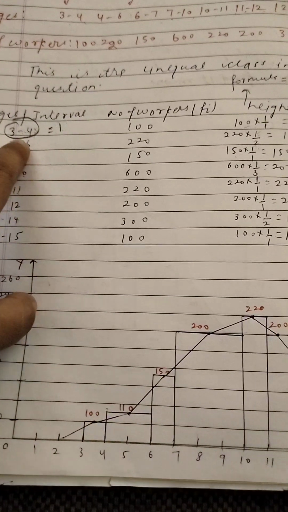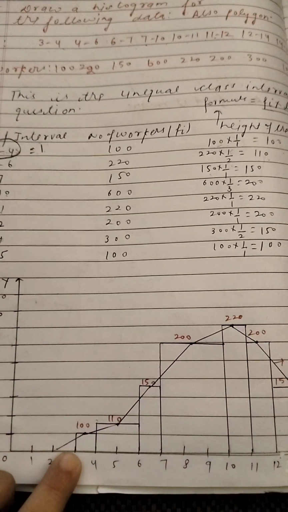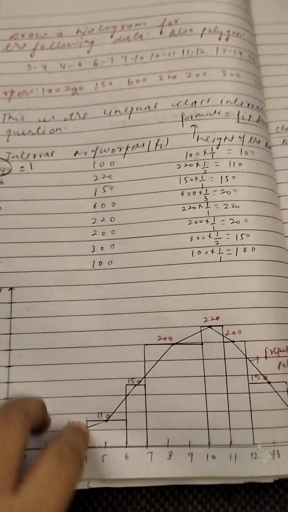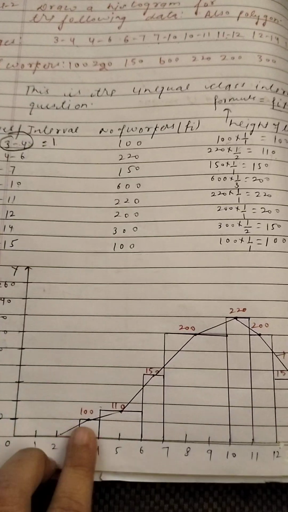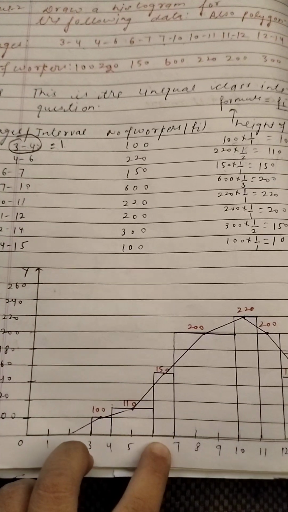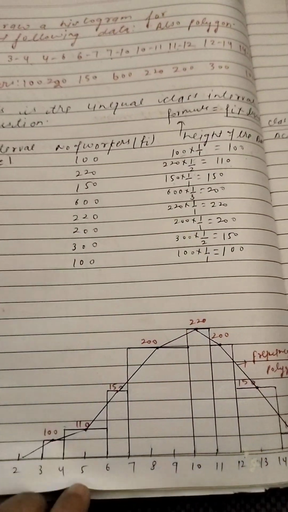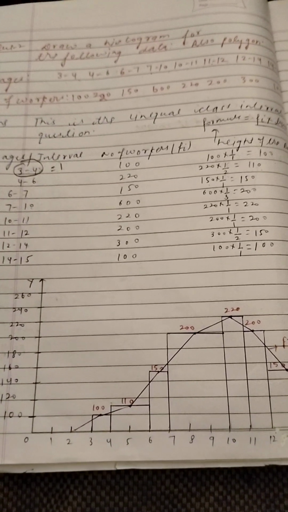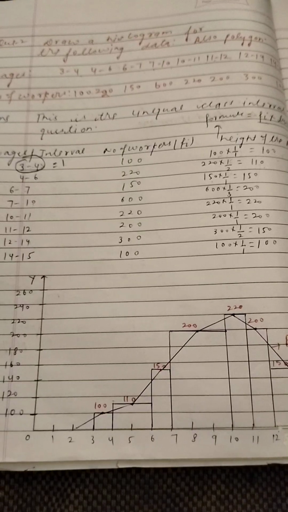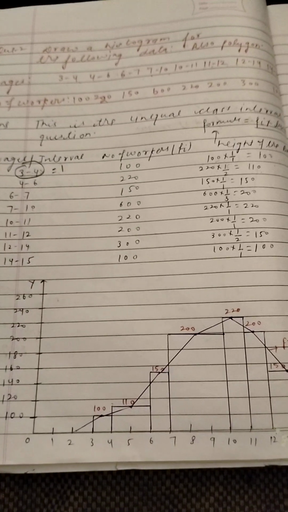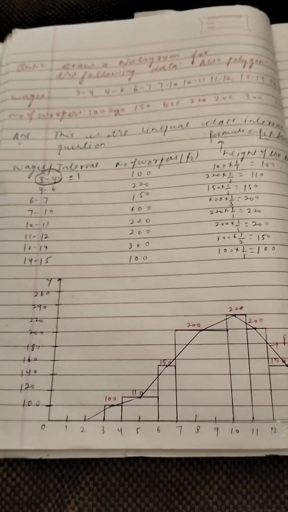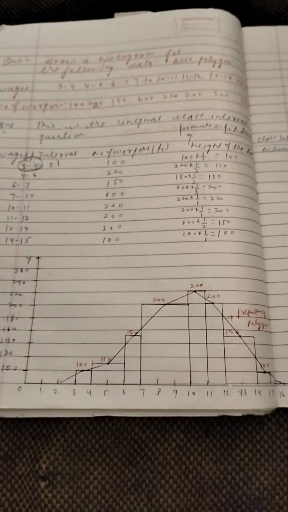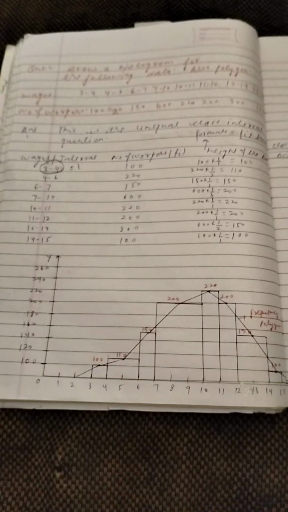For the 3 to 4 interval, you have the answer 100. It means you have to make this. For 4 to 6, the second interval, what is the answer? Answer is 110. Same, 6 to 7, the answer is 150. 7 to 10, the answer is 200. For 10 to 11, the answer is 220. For 11 to 12, the answer is 200. 12 to 14, the answer is 150. 14 to 15, the answer is 100. You can make it. Okay. This is simple.